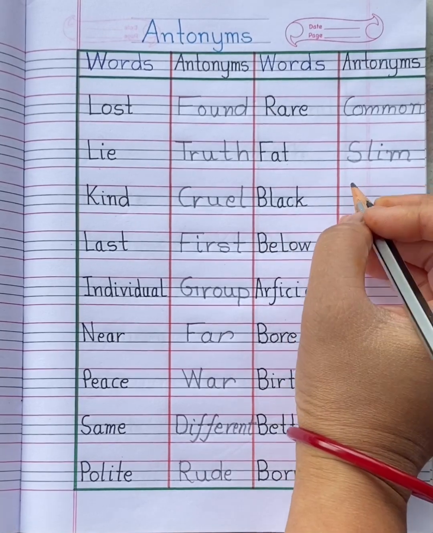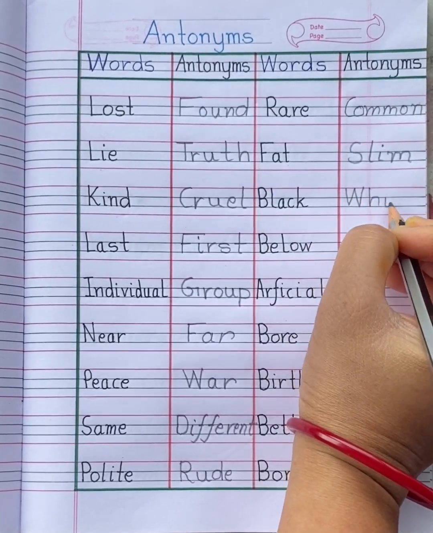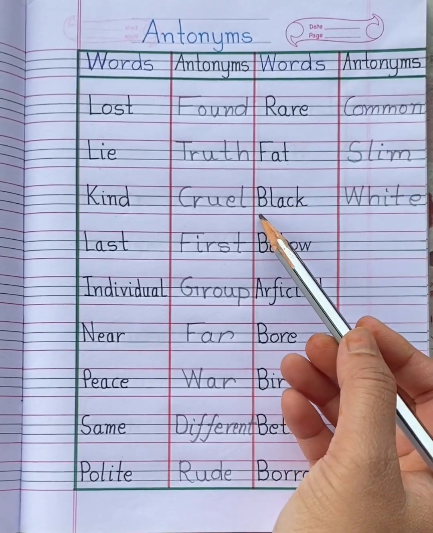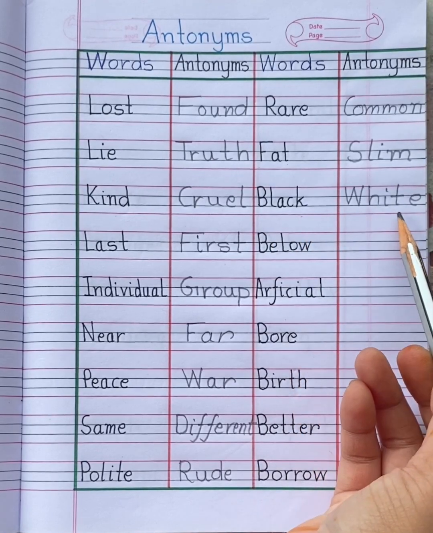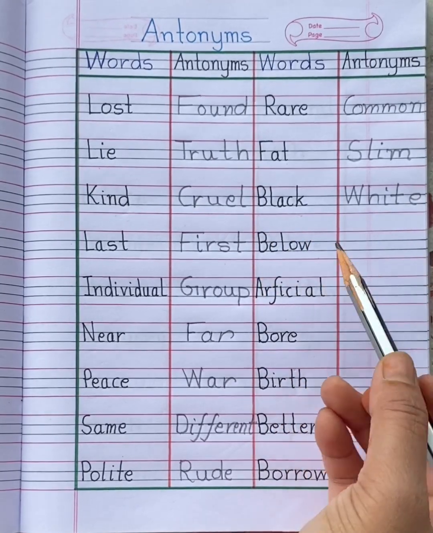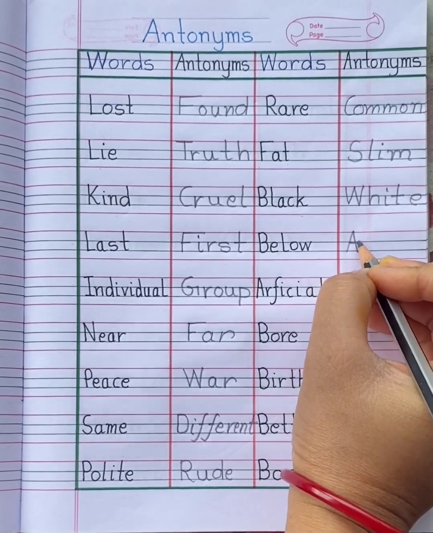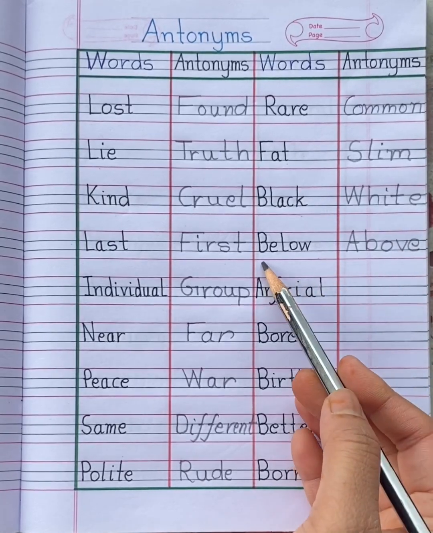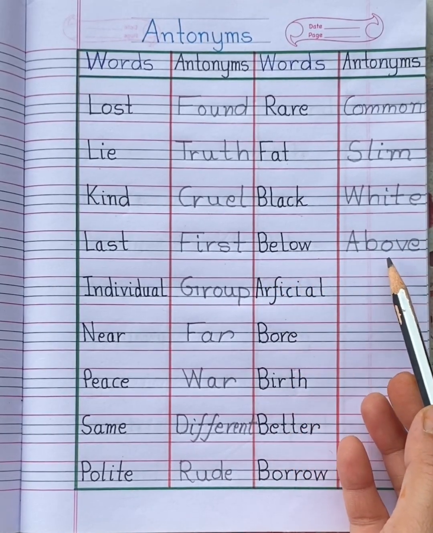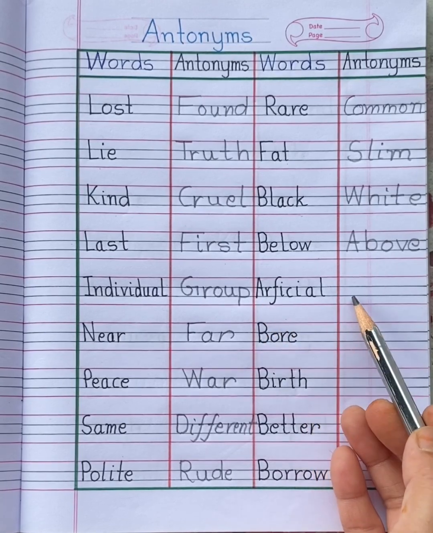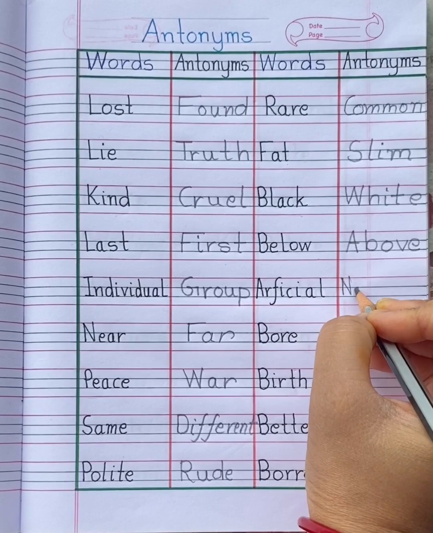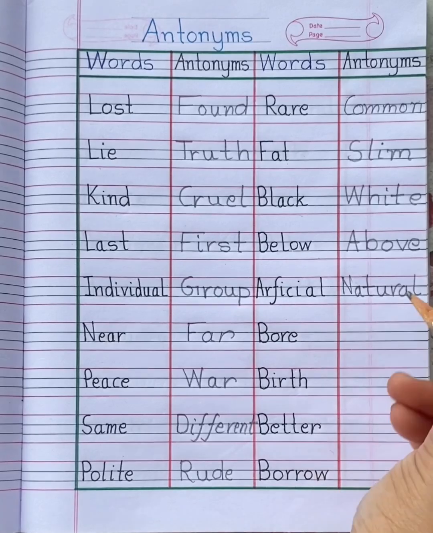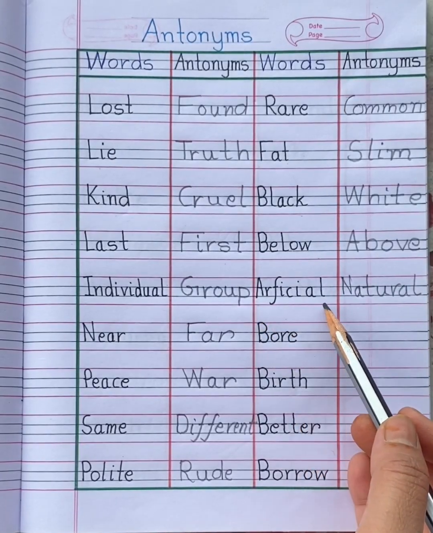Black, white. The opposite of black is white. Below, above. The opposite of below is above. Artificial, natural. The opposite of artificial is natural.